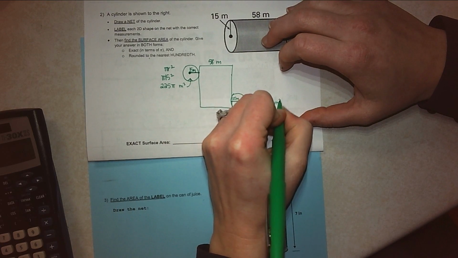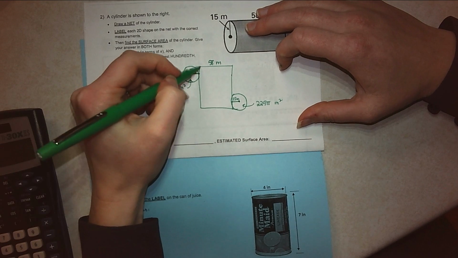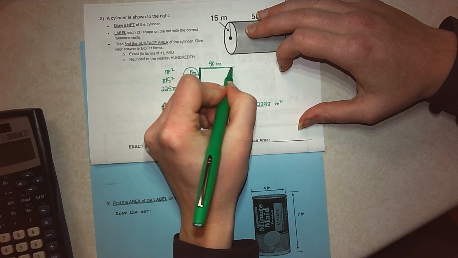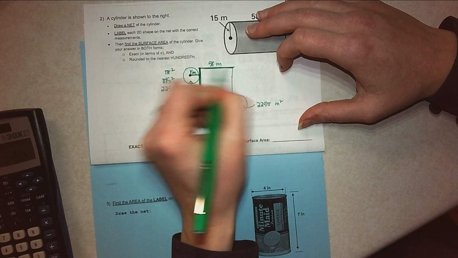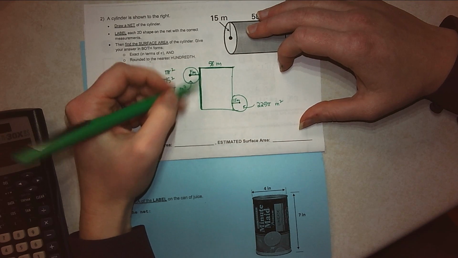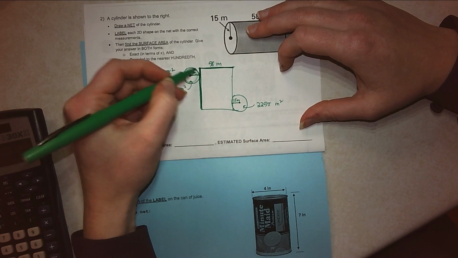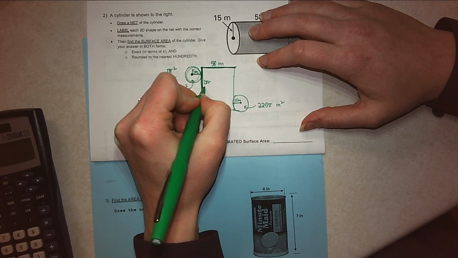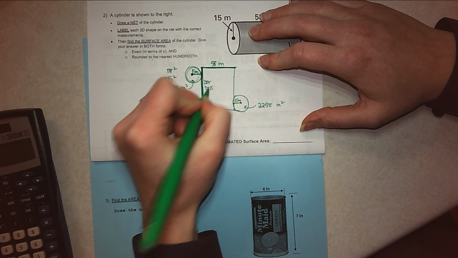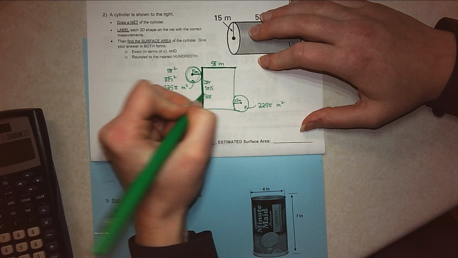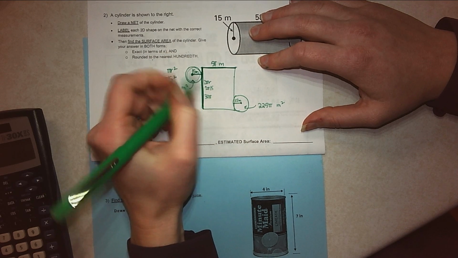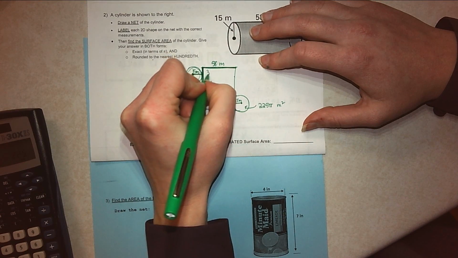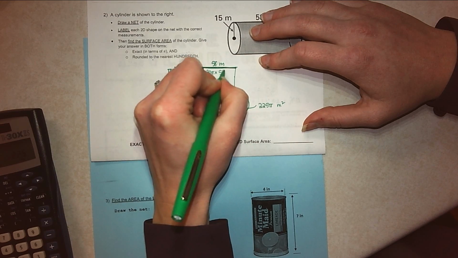Now we know that because this circle is 225 pi, this one is also 225 pi meters squared. And then the last thing that we have to find is what we call the lateral surface area, or the lateral area on the cylinder, length times width. We know that the width here is 58 meters, and the length of this is the circumference. So circumference is 2 pi r. In this case, that's 2 times pi times 15, and 2 times 15 is 30 pi. So this side right here is just 30 pi meters. 30 pi times 58 is our area.